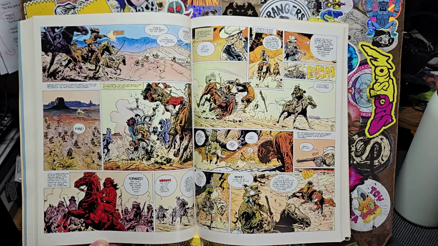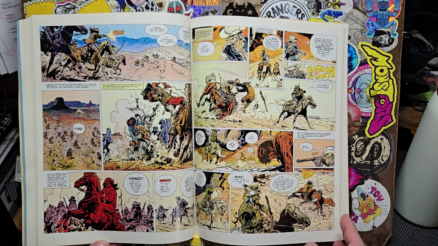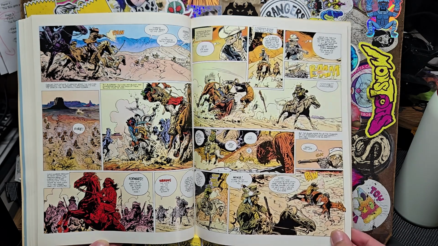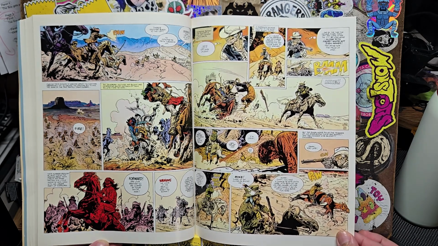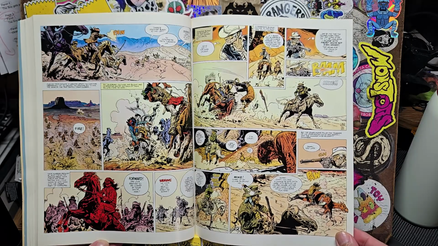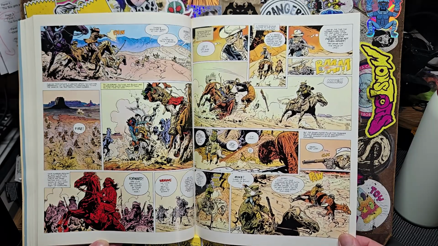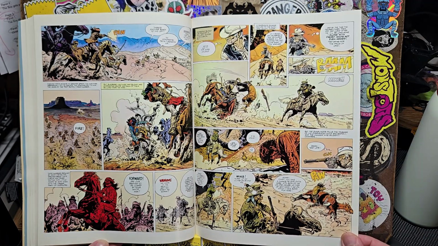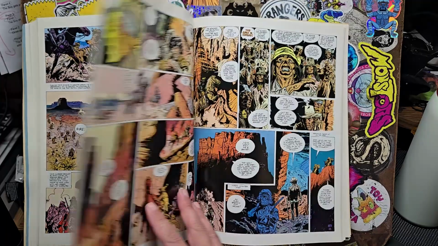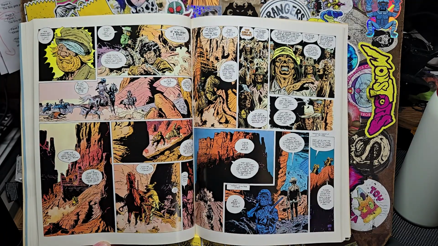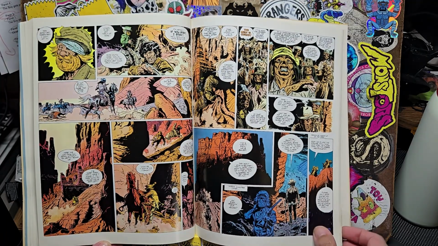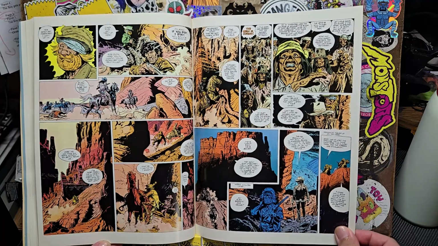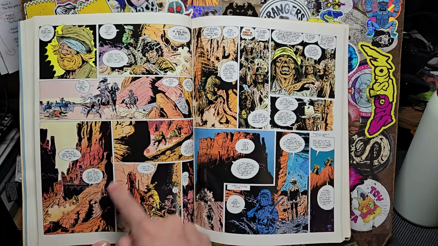making a moment here with that red, that flat red, slightly, slight gradient on that red. More shadows.